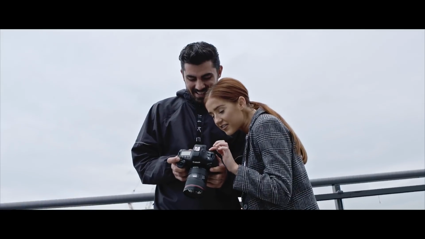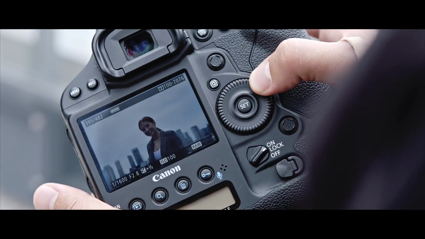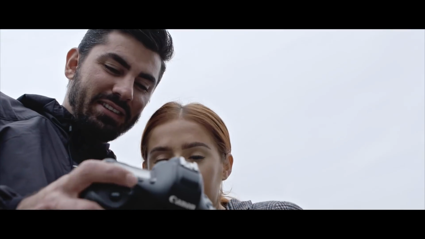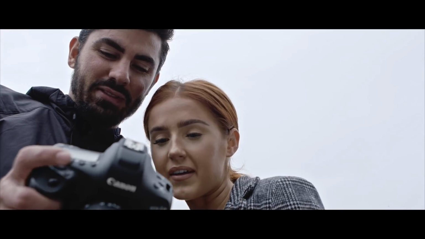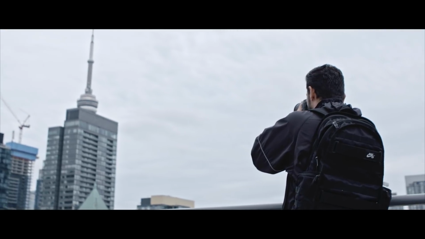Alright guys, so the first technique I use for creating double exposure is directly on my camera. At the moment I'm going to be using my 1DX Mark II, but if you own a Canon or any other kind of DSLR, the settings might be slightly different, so double check the menu options online.